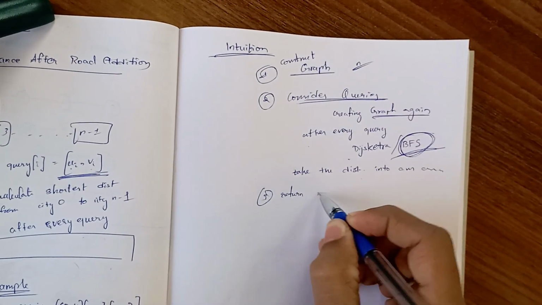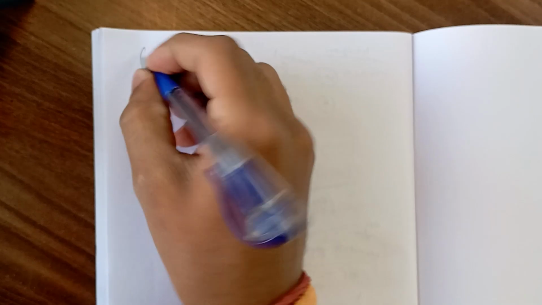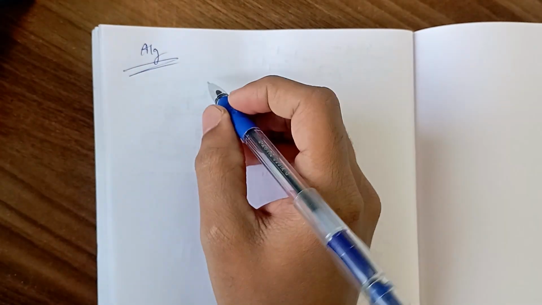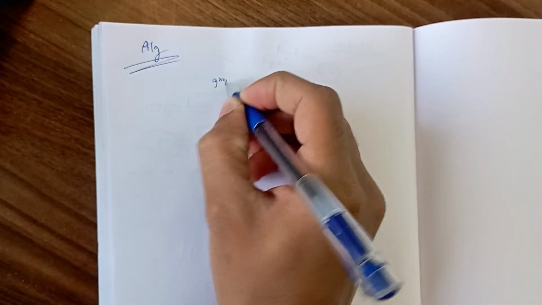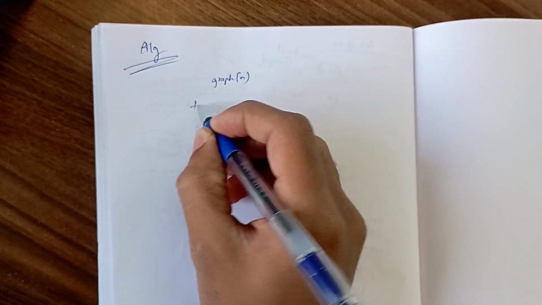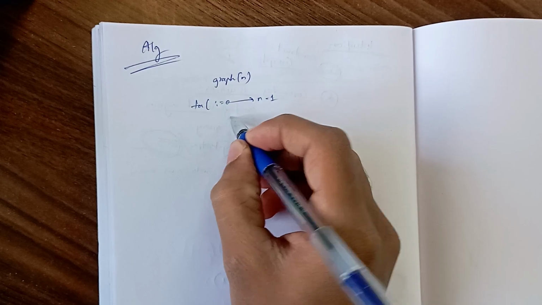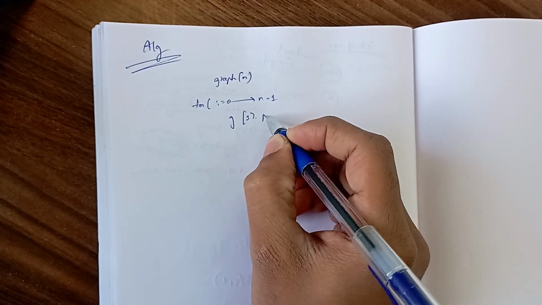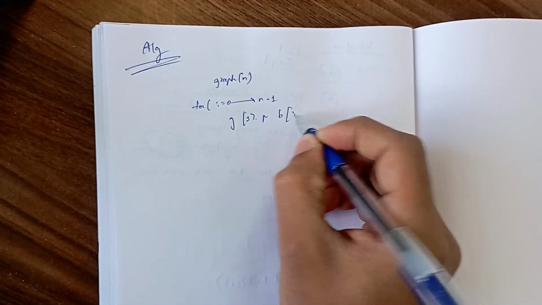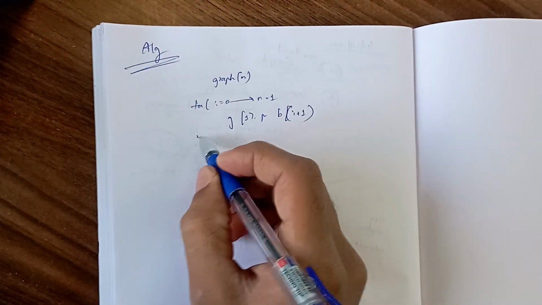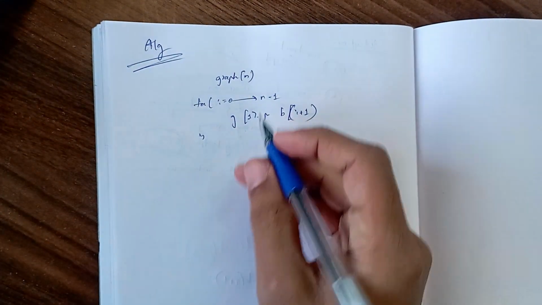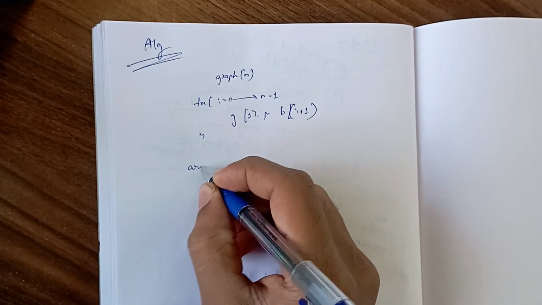return our answer array. Now the algorithm goes like this. First, we create a graph of size n and iterate i from 0 to n minus 1 and graph of i dot push_back i plus 1, and then we'll create an answer array.